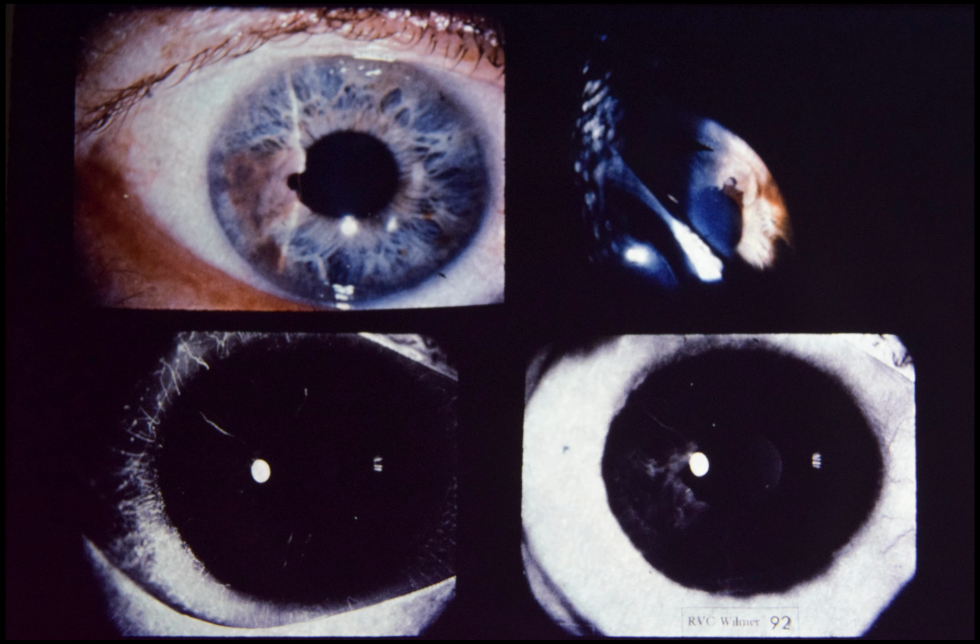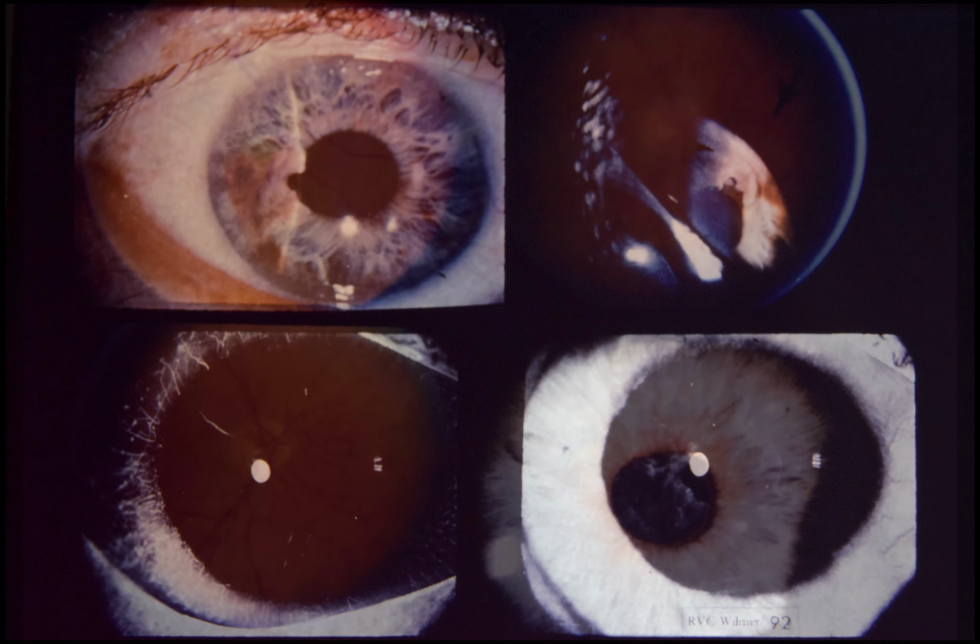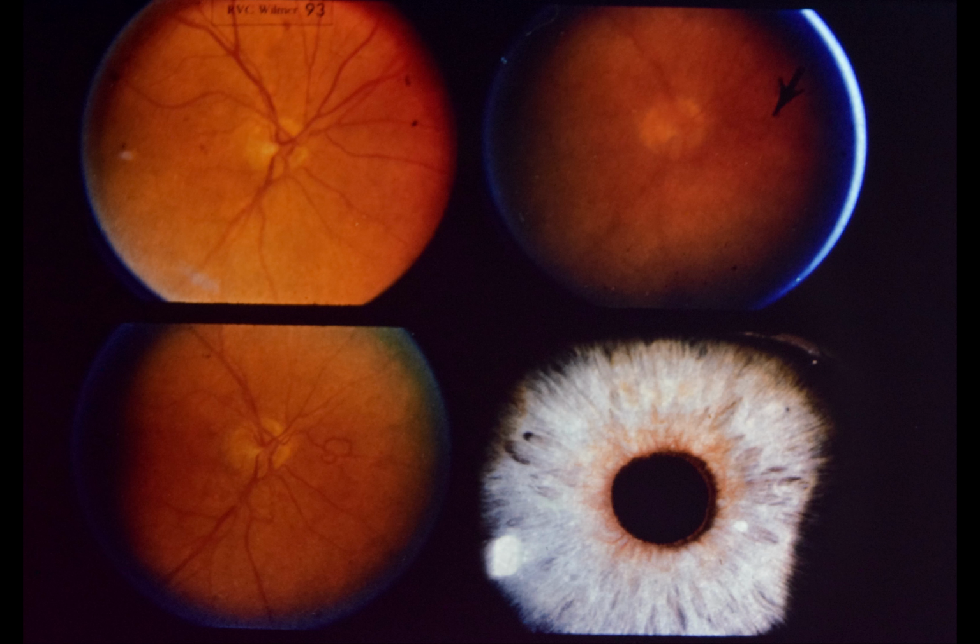Although the lesion is presumed to be a melanoma, Dr. Angus McLean commented to us that the lesion resembles a leiomyoma of the iris, which he excised and verified histopathologically many years ago. Slide 93.